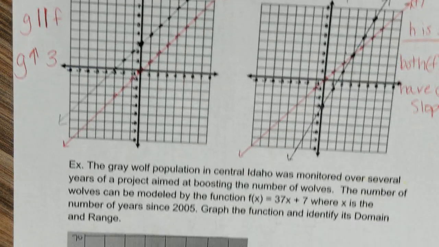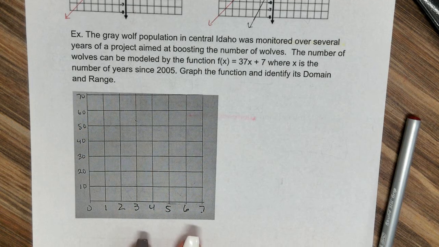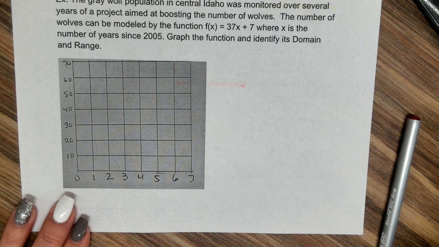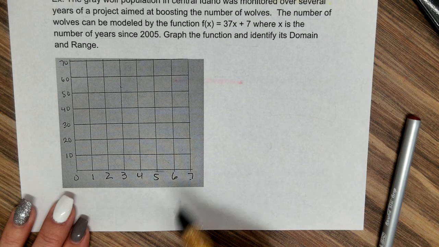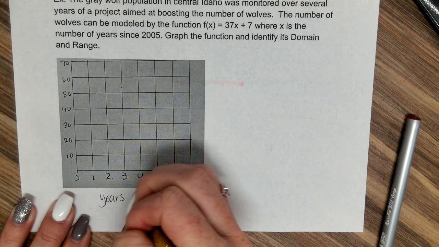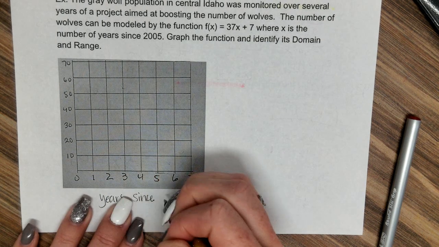All right, let's go do a word problem. The gray wolf population in central Idaho was monitored over several years of a project aimed at boosting the number of wolves. The number of wolves can be modeled by the function f of x equals 37x plus 7, where x is the number of years since 2005. So everybody go to the x-axis and label it what they just told you. What is x? Years since 2005.